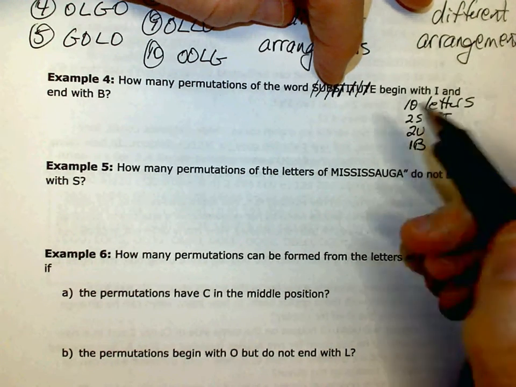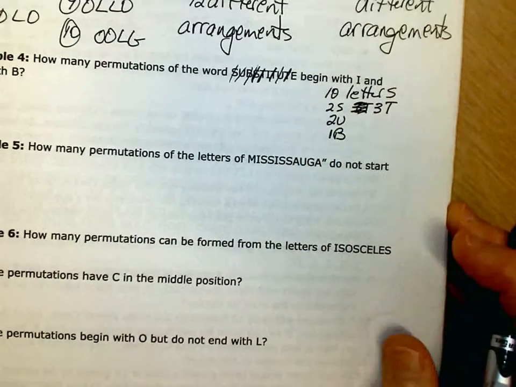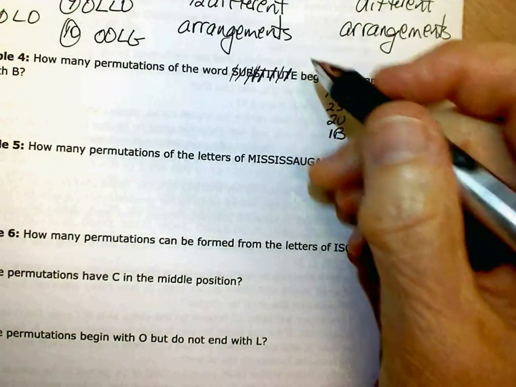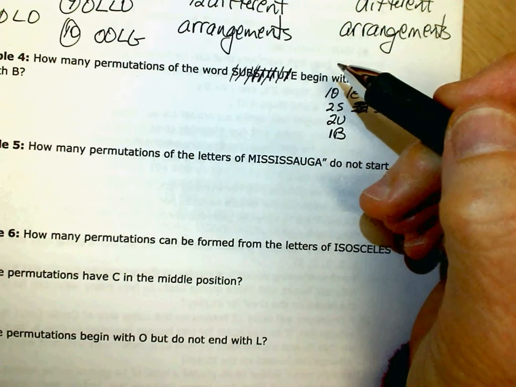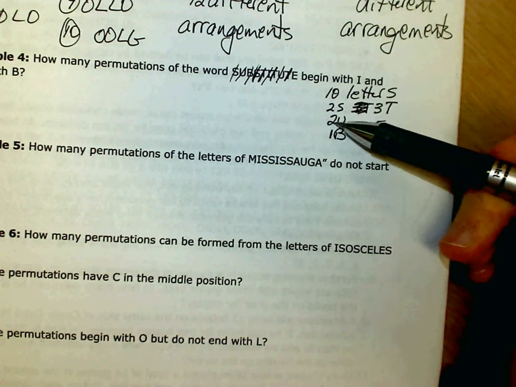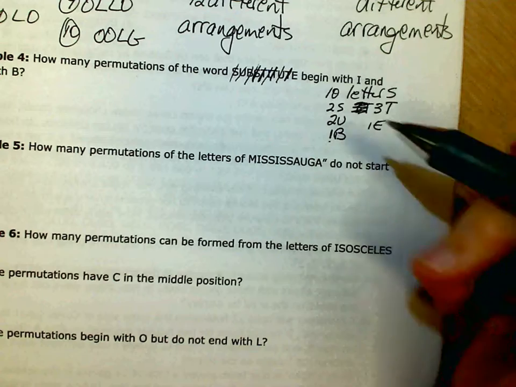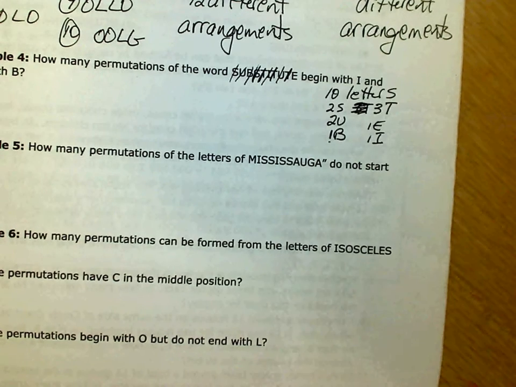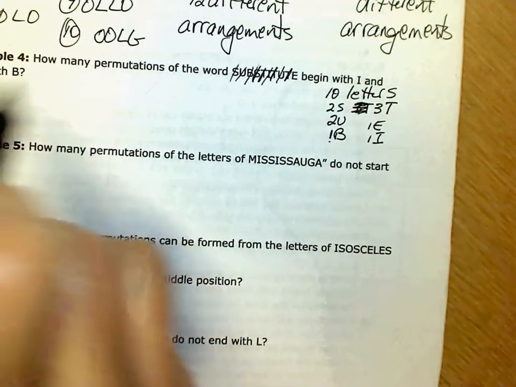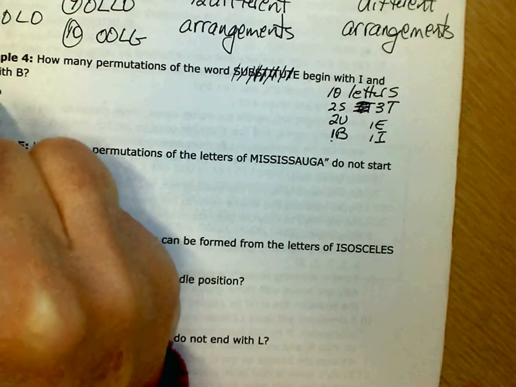Just keeping track, let me fix that. We have 3 T's, and we have 1 E. Let's make sure we have them all: 4, 5, 6, 7, 8, 9. Which one am I missing? I. 1 I. Okay, good. So how many permutations begin with I and end in B? Beginning with I and ending with B, those are restrictions. So you do the restrictions first, and then we're going to fill in the rest.